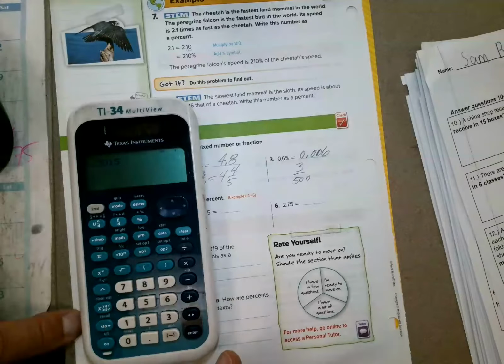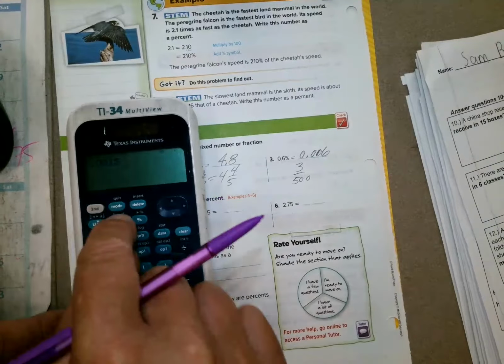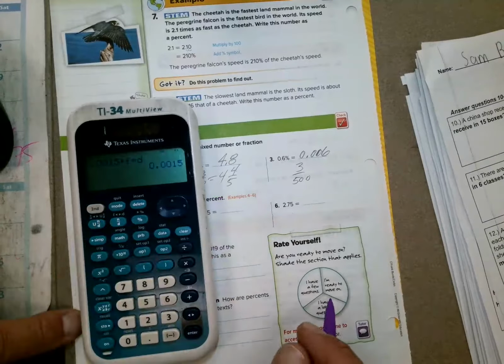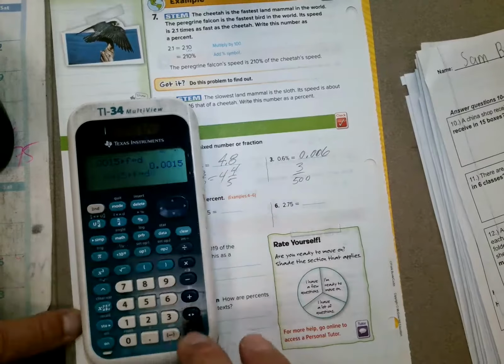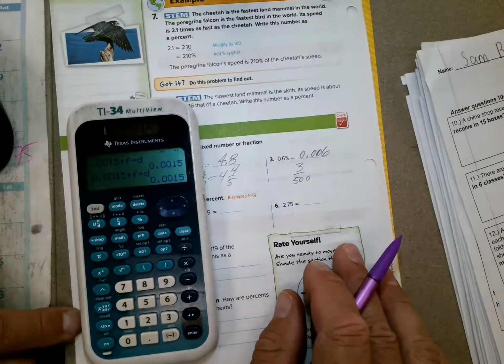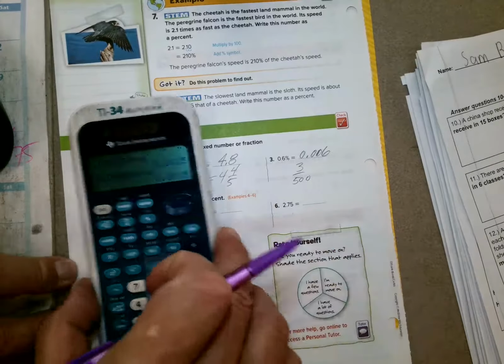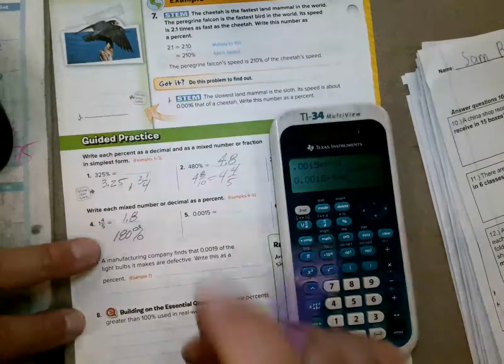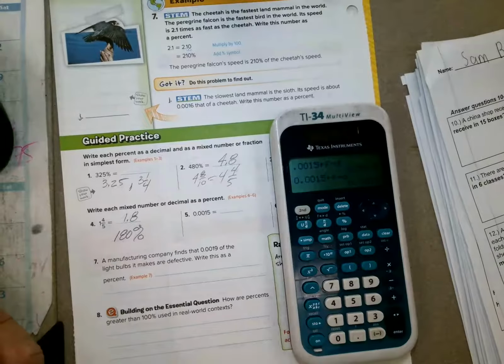15 ten thousandths, and let's switch that to a fraction. Will it do it? Let's see if it will do it. Will it? No. Sometimes your calculator can't think that way. So we have to kind of think. So think about this.